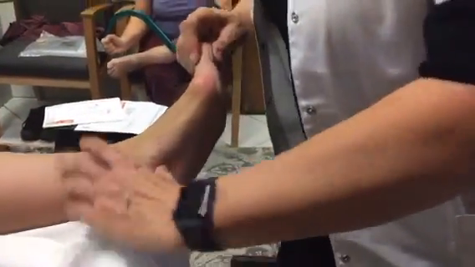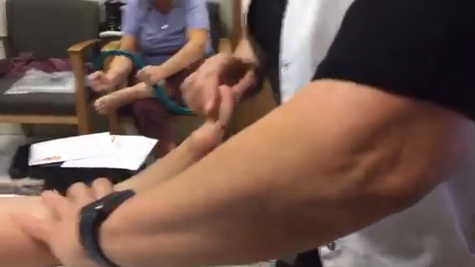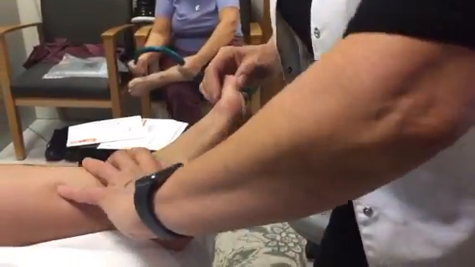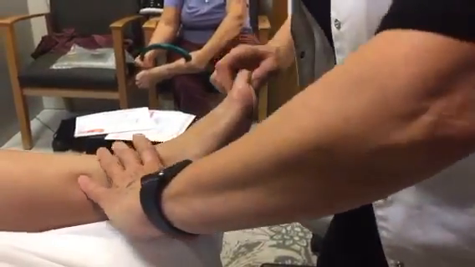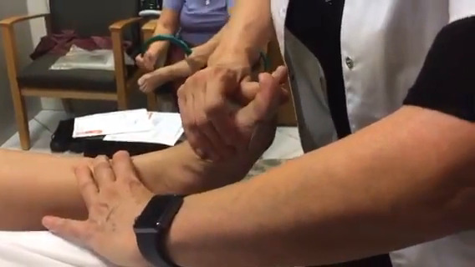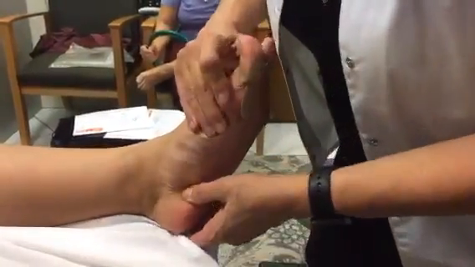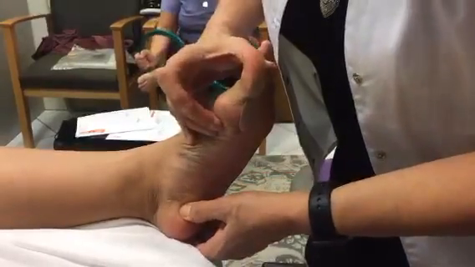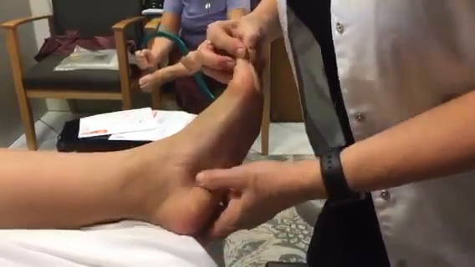Do you sometimes treat your abductor hallucis? I will now. Okay, here's your abductor, and we're going to abduct it really well and see if we can really feel it. So really abduct it and really stretch it.